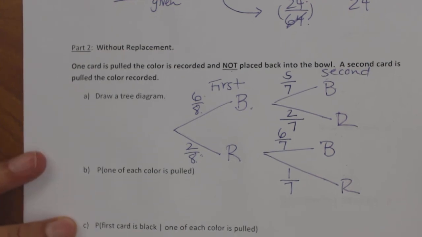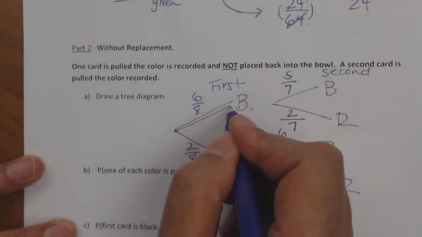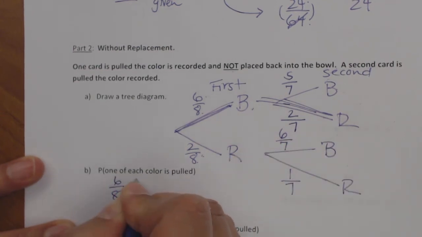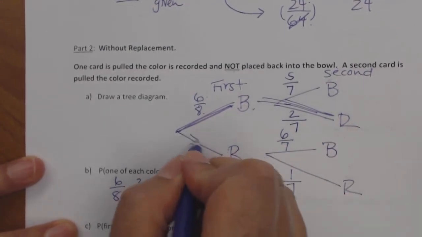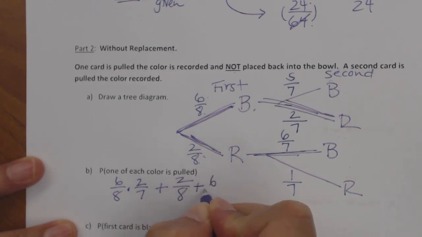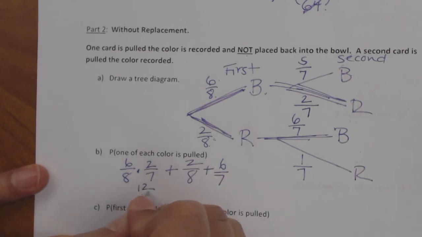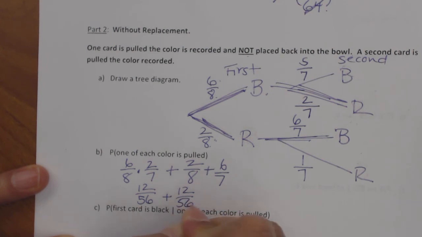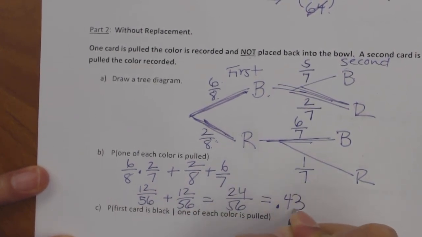Let's do the probability. 1 of each color is pulled, so let's look at the actual pathways. 1 of each color, so I need a black and a red. So that's going to be 6 out of 8 times 2 out of 7. Or I'm going to have another pathway. I'm going to have red to black. So that's going to be 2 out of 8 times 6 out of 7. All right, let's go through. 6 times 2, this is going to be 12 out of 56 plus 12 out of 56. This is 24 out of 56, which equals 0.43.